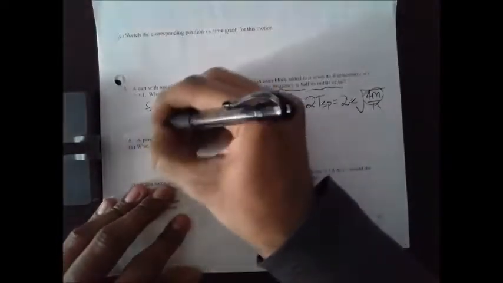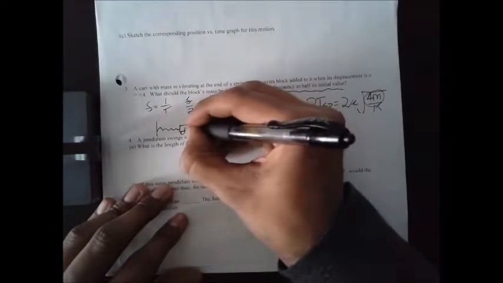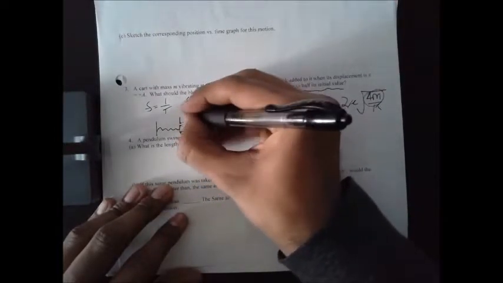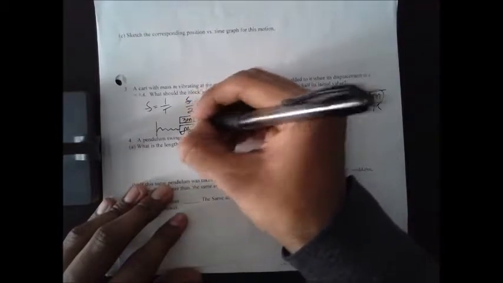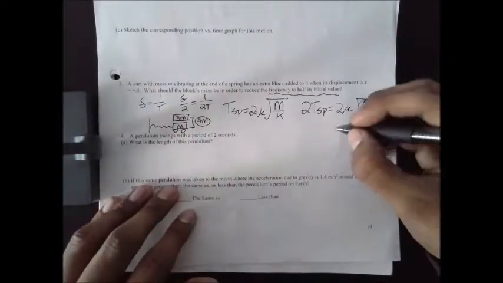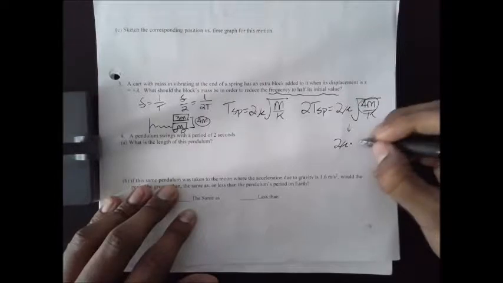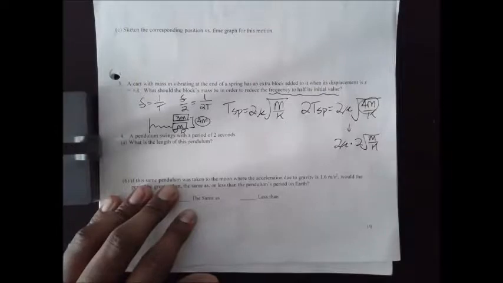And so if we have a little cart with mass m, we need to plop 3m on there to make the total mass 4m. When we take the square root of 4m, we get 2 root m on the outside. So 2 pi is equal to the square root of 2. And so we end up with 2 pi square root of m over k.